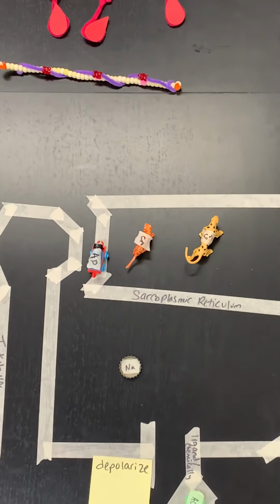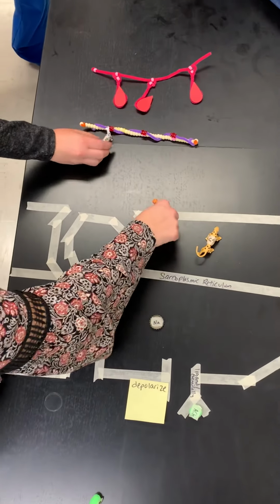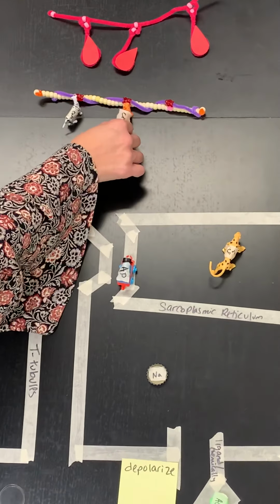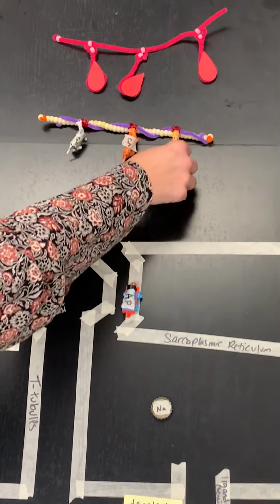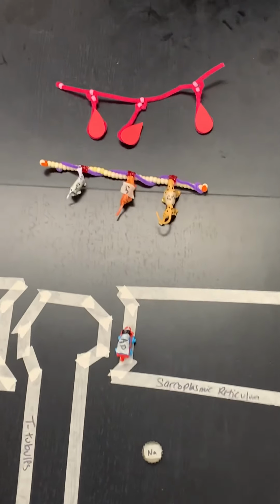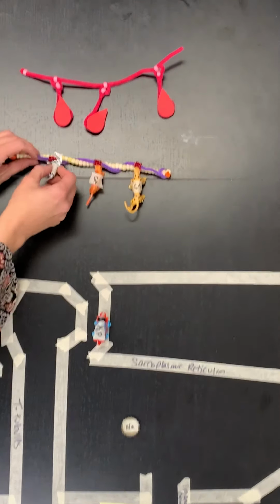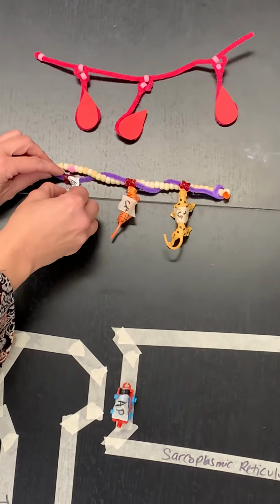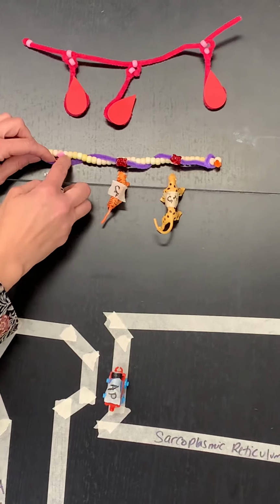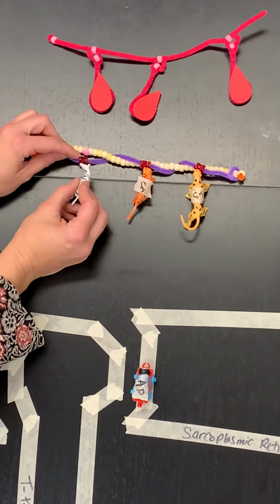do what? Release calcium. And then calcium is going to come over and bind what on our thin filament? It's going to bind troponin, and that binding troponin is going to shift the troponin what complex? Tropomyosin.